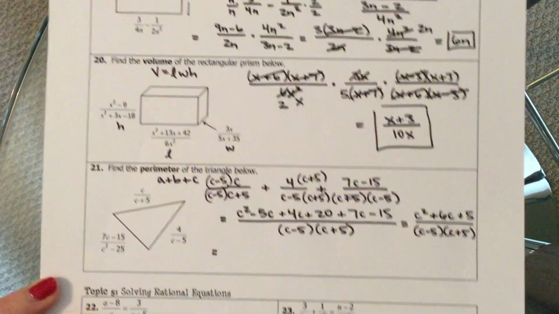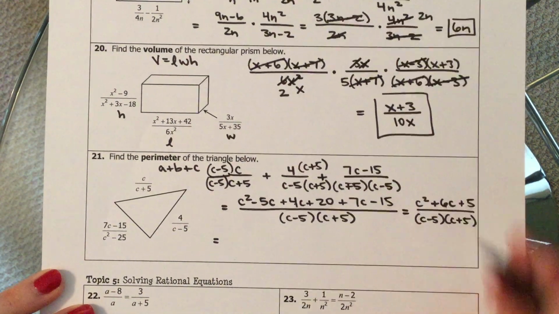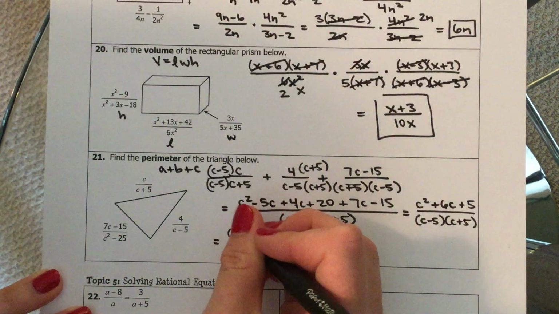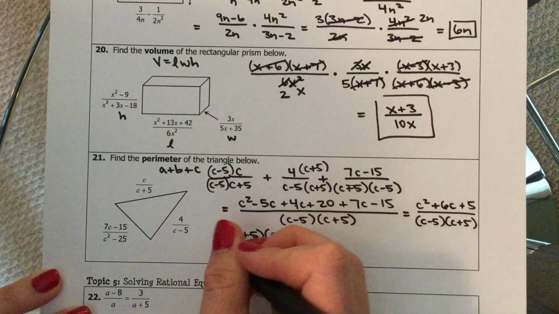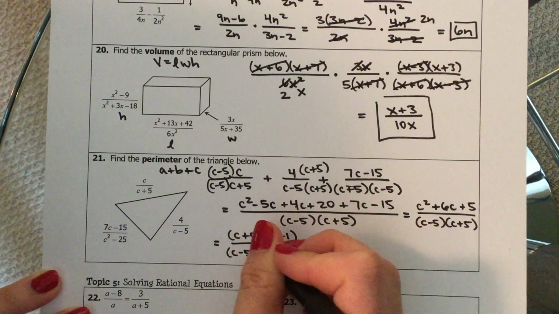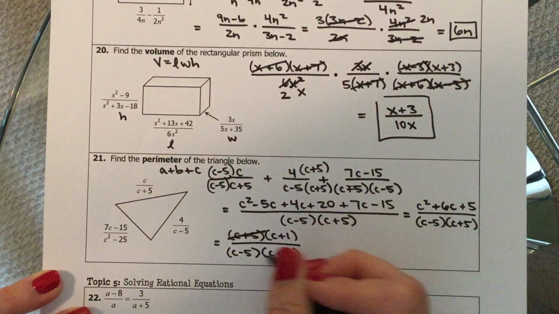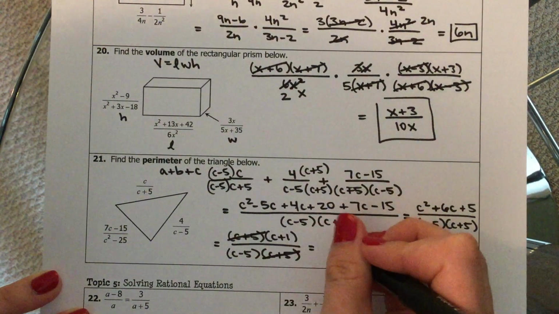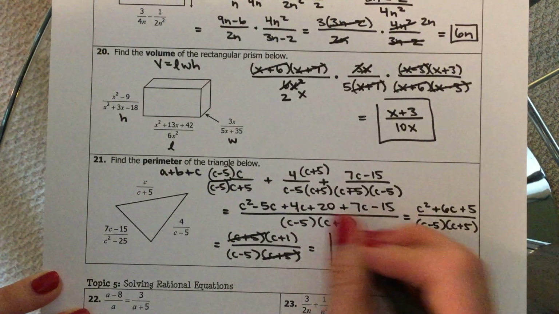So next step is to factor that numerator if I can. So to multiply to a 5 and add to a 6 in the middle, that would be a positive 5 and a positive 1. And you can see there I have a matching binomial that I am able to cancel. So these common binomials can cancel, and this leftover expression would be my final answer for the perimeter.